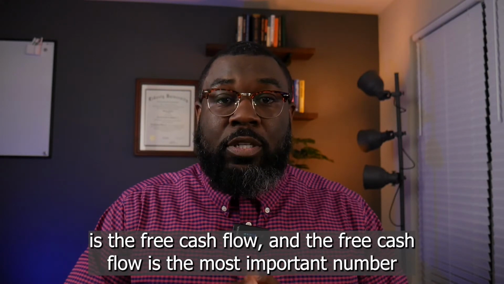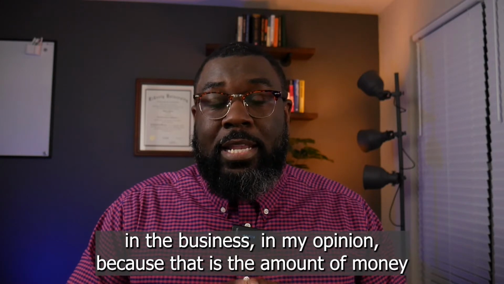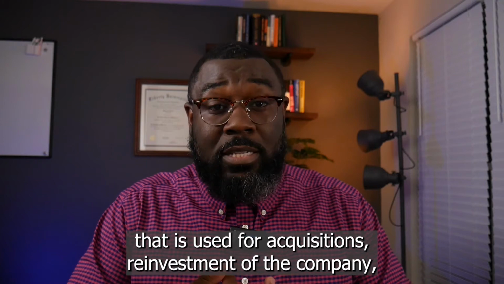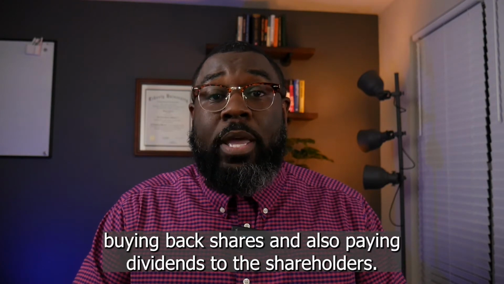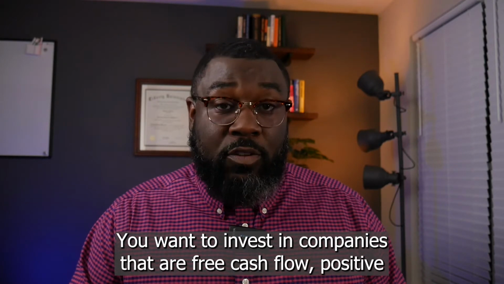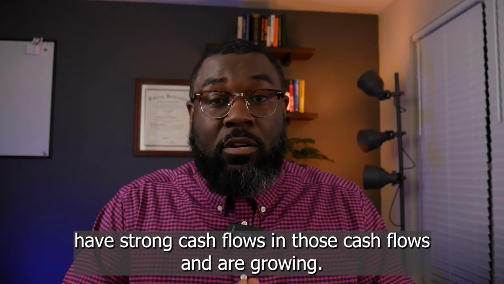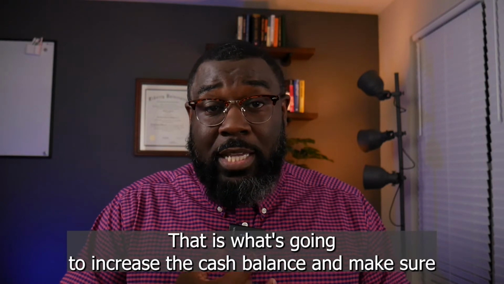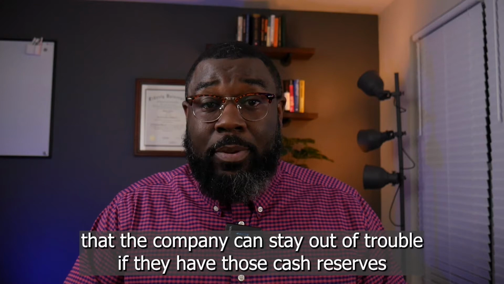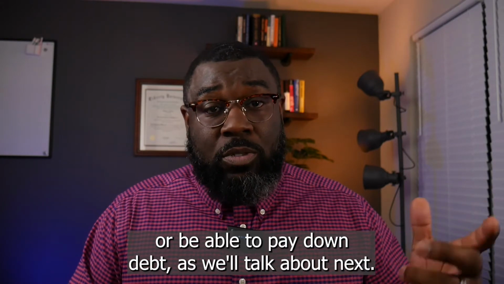Now the free cash flow is the most important number in a business, in my opinion, because that is the amount of money that is used for acquisitions, reinvestment into the company, buying back shares, and also paying dividends to the shareholders. You want to invest in companies that are free cash flow positive, companies that are growing their cash flows year over year, or at the very least have strong cash flows if those cash flows are not growing. That is what's going to increase the cash balance and make sure that the company can stay out of trouble if they have those cash reserves, or be able to pay down debt, as we'll talk about next.